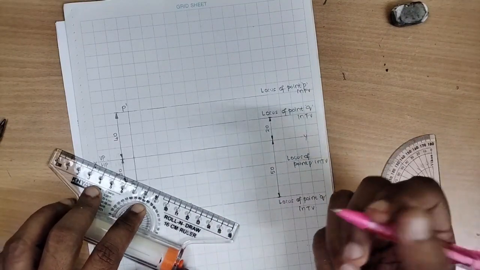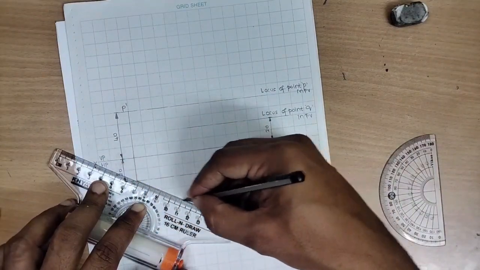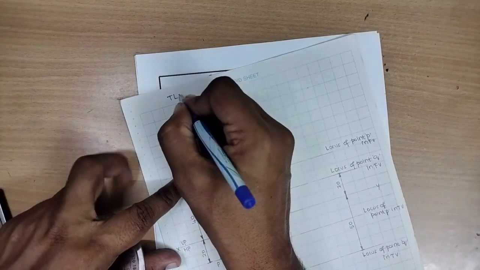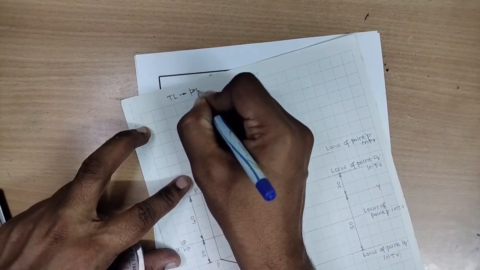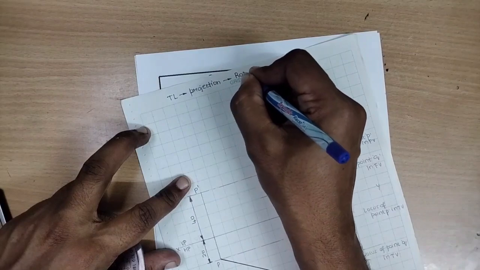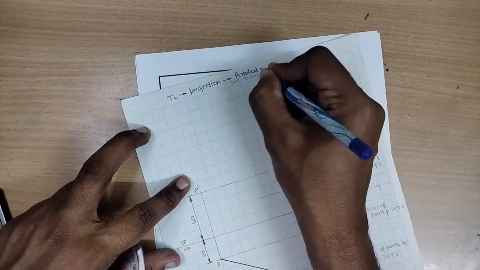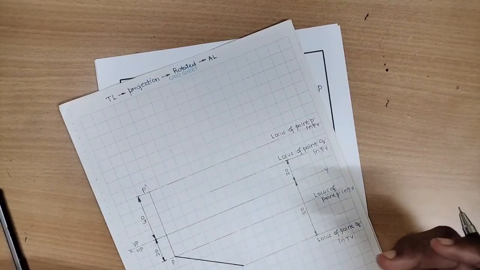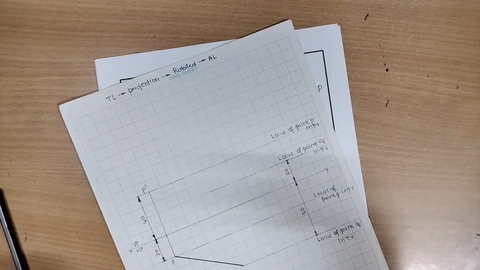As we have clearly mentioned, we can increase the thickness of the line. Whenever we are having a true length, just imagine we are having the true length with us. The true length has to be projected, then rotated, thereby we are getting the apparent length. Generally, this is the procedure to keep in mind while we are solving projection of line problems.